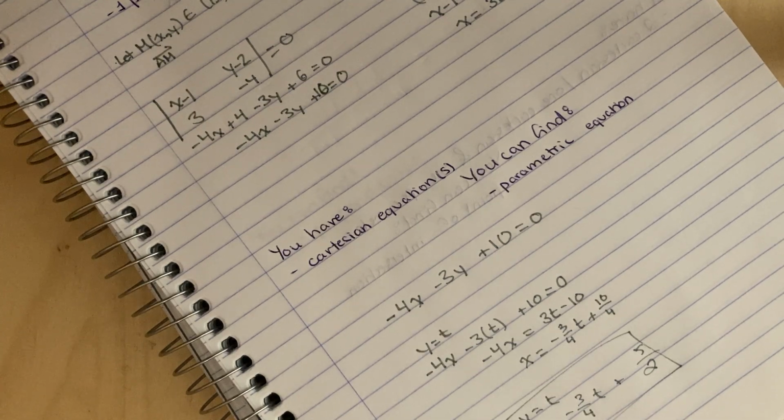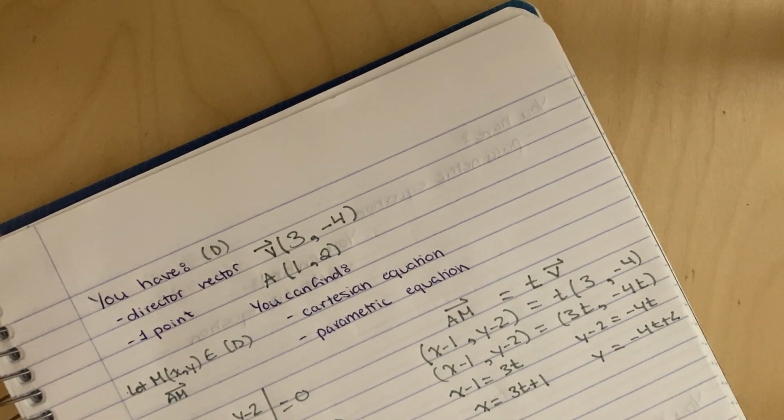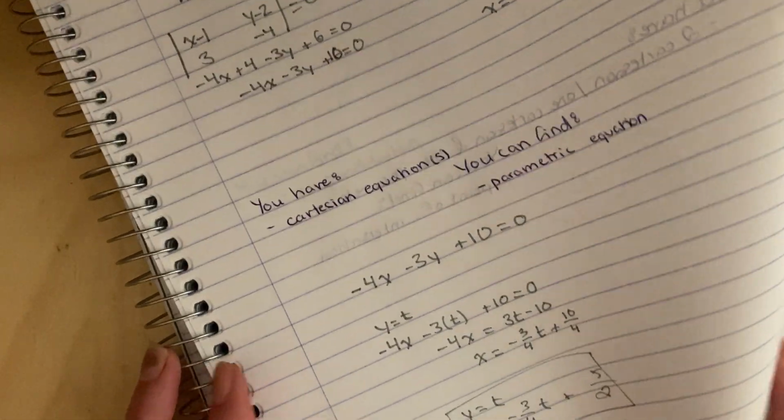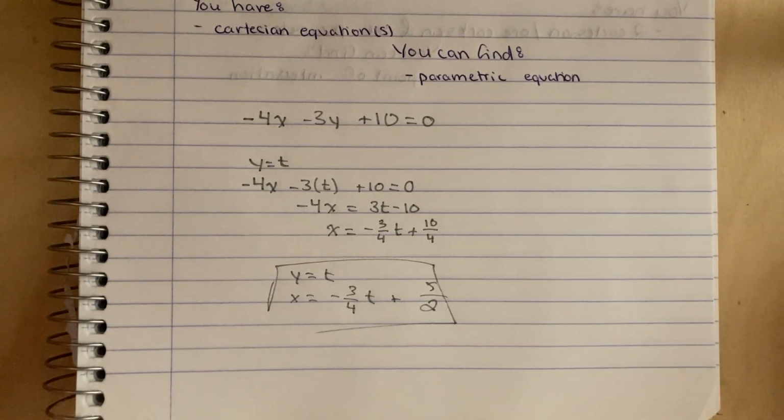Now sure, you might be asking, why is this not equal to the previous one? They're both the same, they're just written differently. So here is how you find the parametric equation from the Cartesian equation.